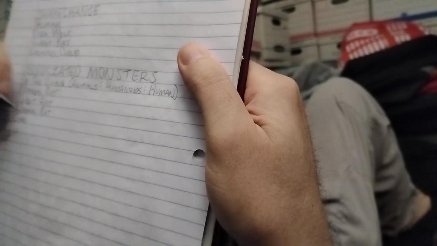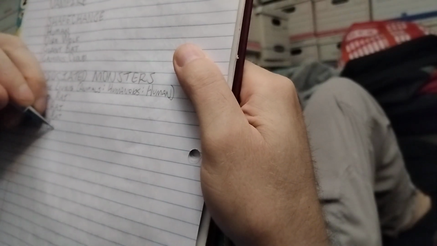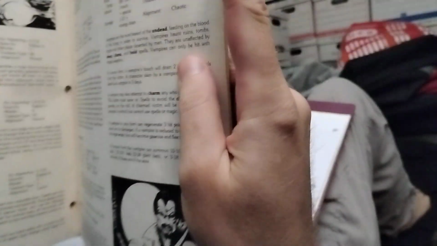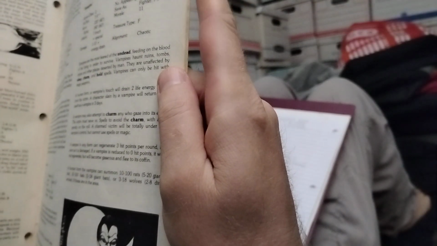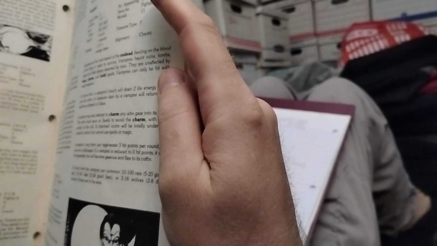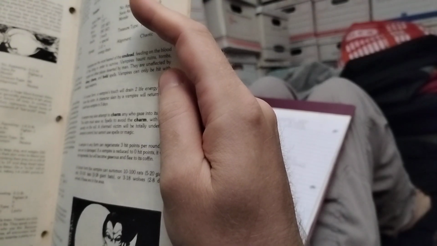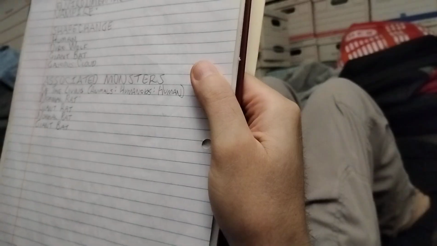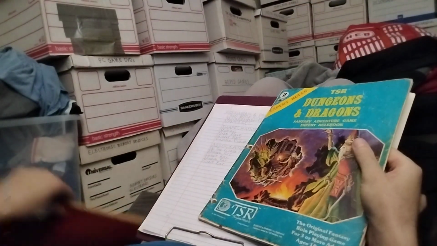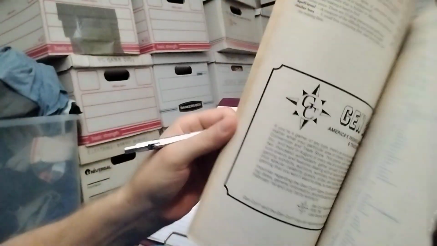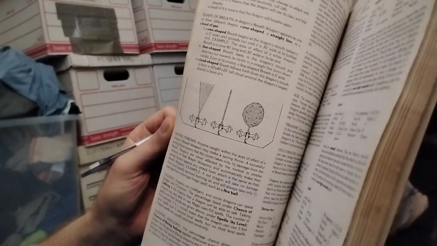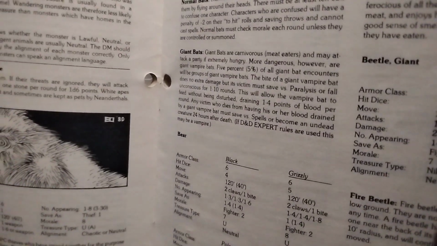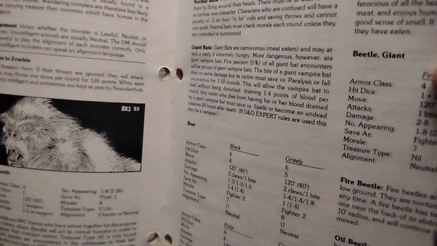And giant bat. 5% of all giant bat encounters will be a group of giant vampire bats.